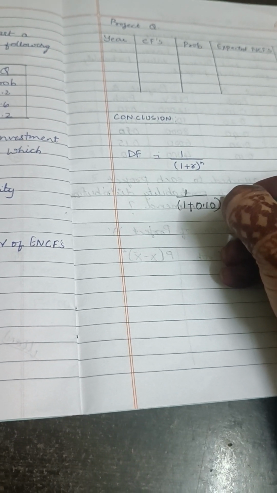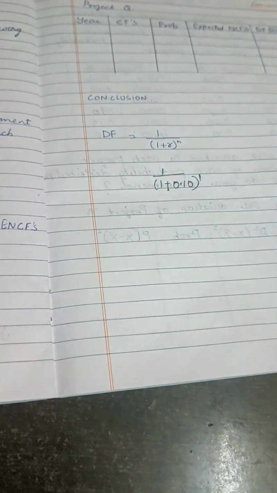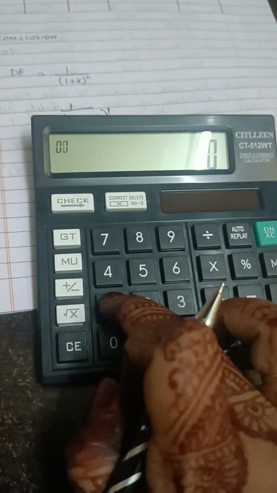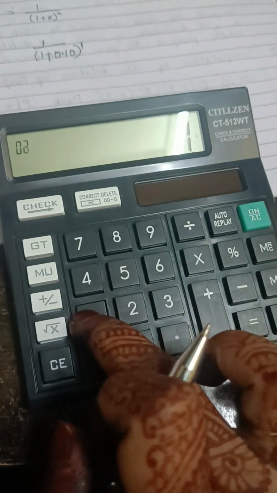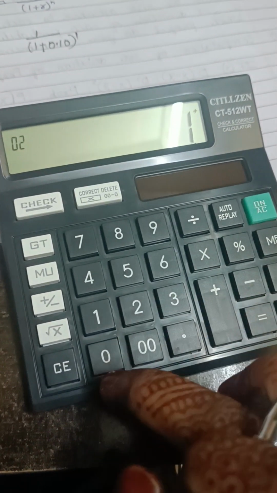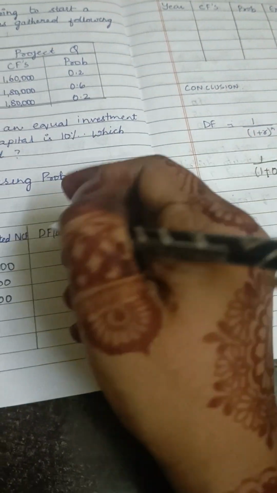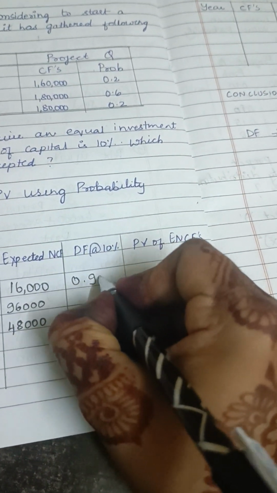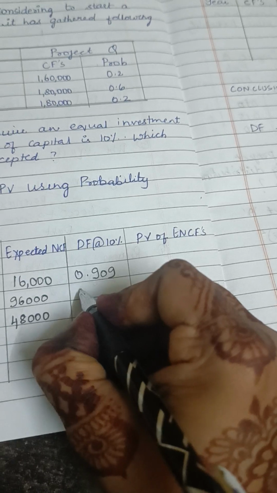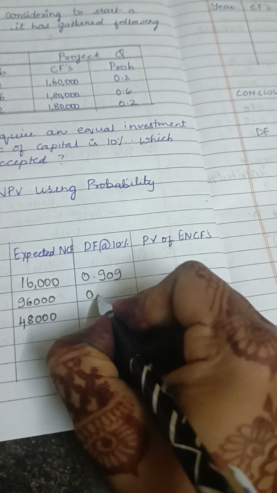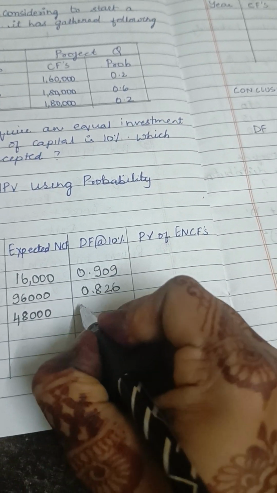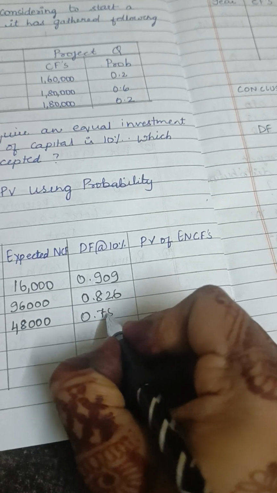If you simplify 1 divided by 1 plus 0.10, you will get 0.909. The same thing for 2 years gives 0.826, and for 3 years 0.751.